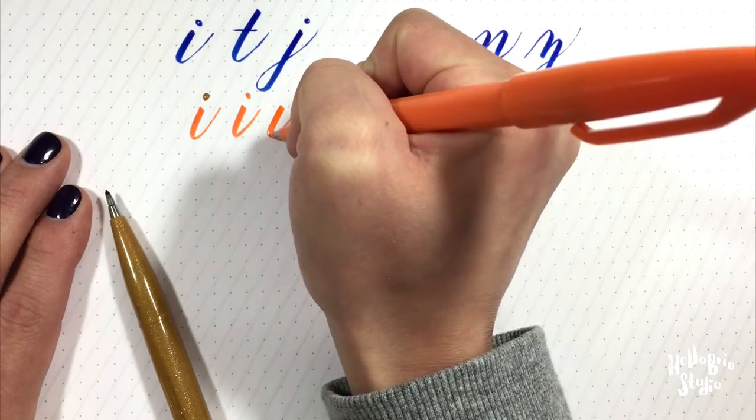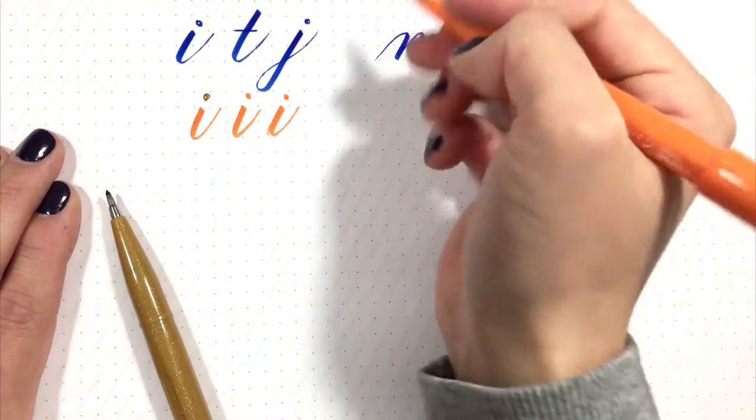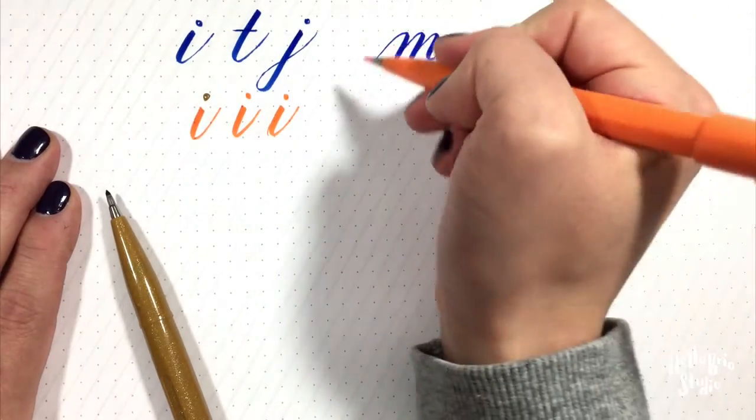And you'll notice that all the downstrokes follow this guide underneath, which is our calligraphy guide, and I have a video on how to make your own calligraphy guide. It helps keep all the angles consistent and helps keep your brush lettering consistent as well.